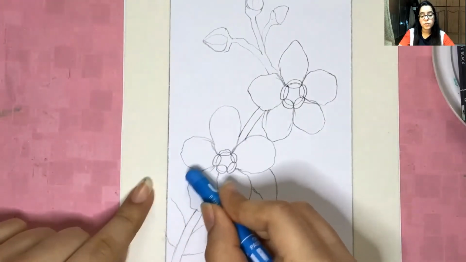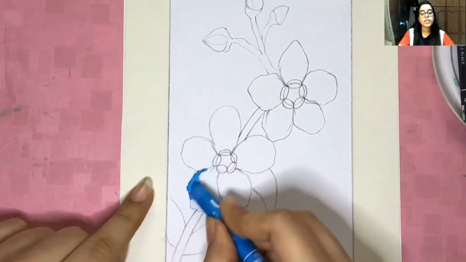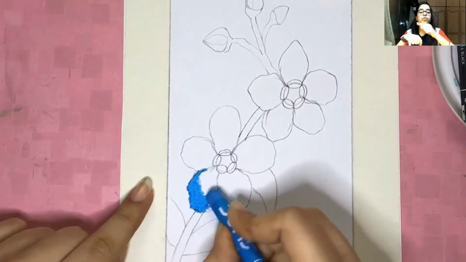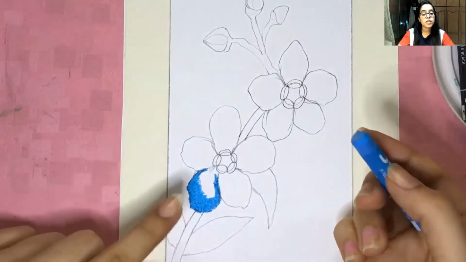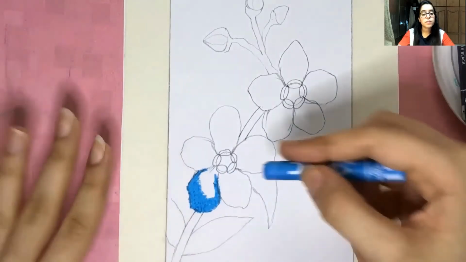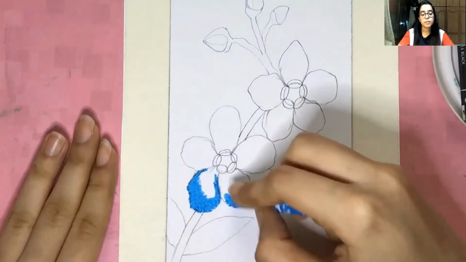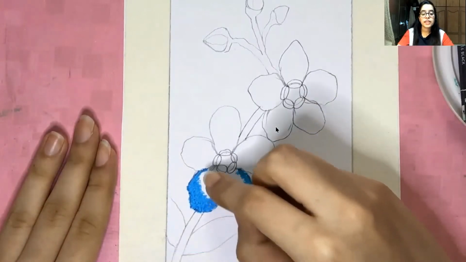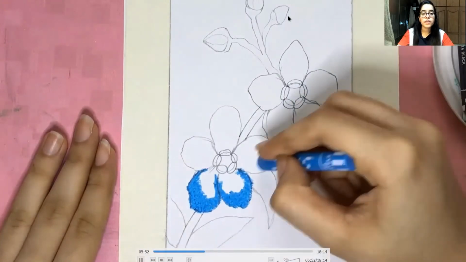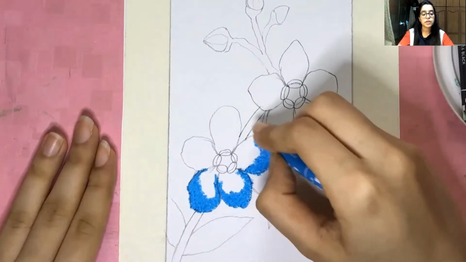So first we add a layer of color only towards the edge portion, the U portion of the petal. We need not add color to the central part of the petal or the entire petal, just towards the edge of it. We give a nice layer of oil pastel, and as you see, a light blue shade over here.